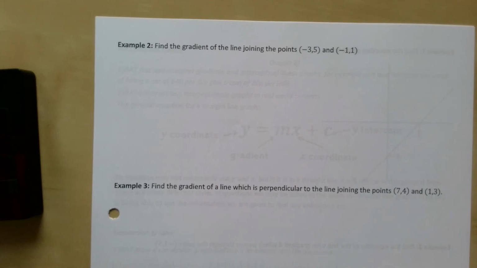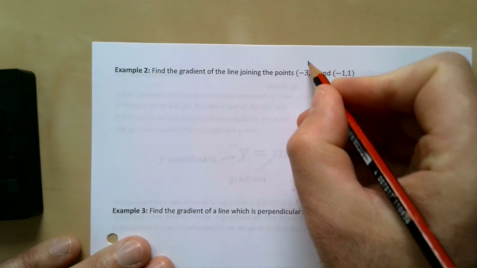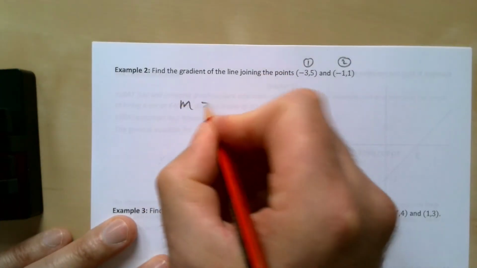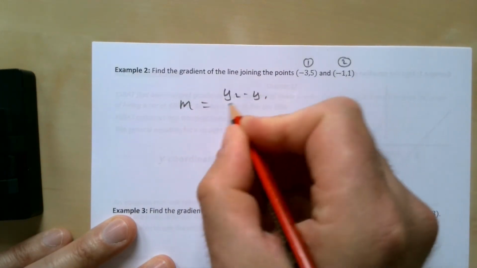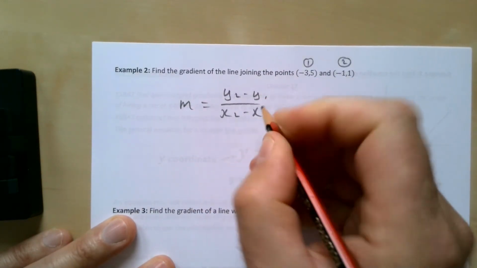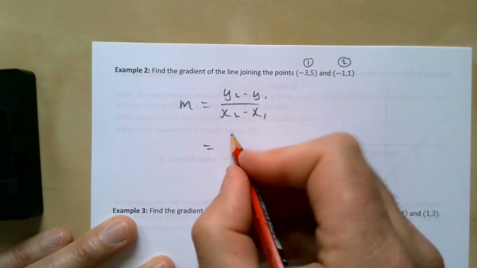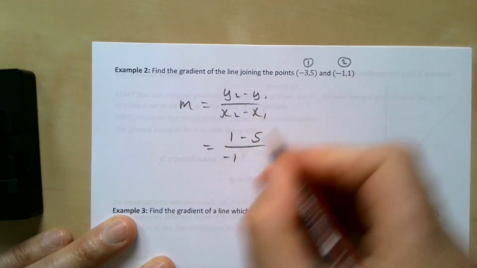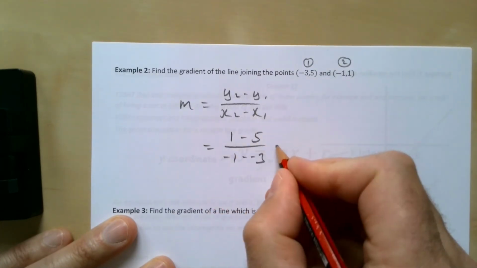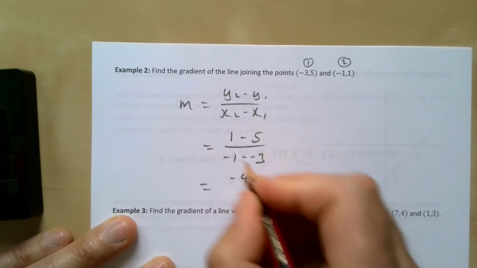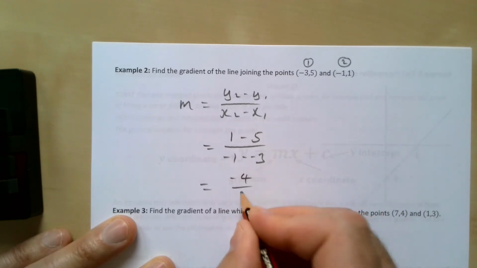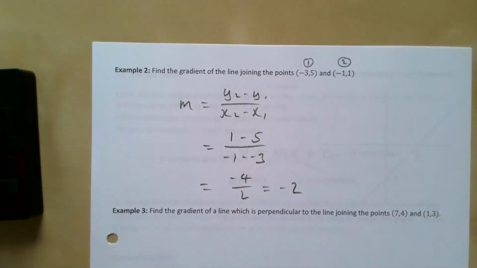Find the gradient of the line joining the points -3, 5 and -1, 1. Just the same format really as before. So 1 and 2. Gradient is y2 minus y1 all over x2 minus x1. My y2 is 1. Take away 5 all over -1 minus -3. 1 take away 5 is -4. -1 minus -3 is the same as -1 plus 3. So that's going to be 2. So a gradient then of -2.